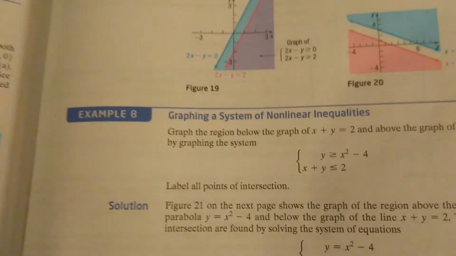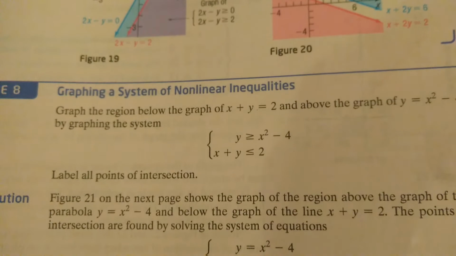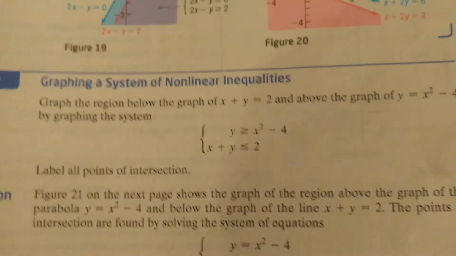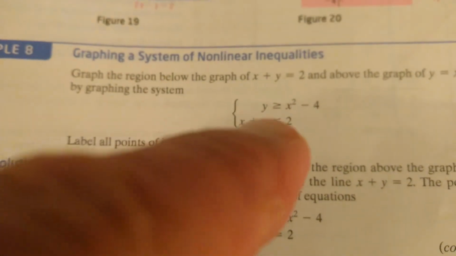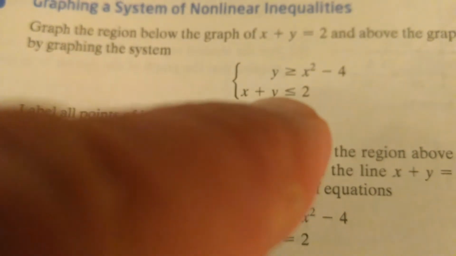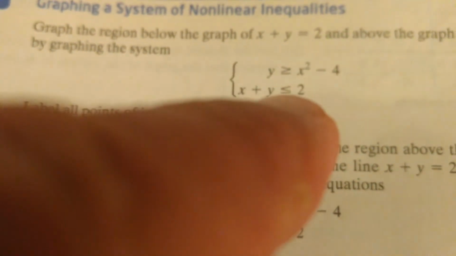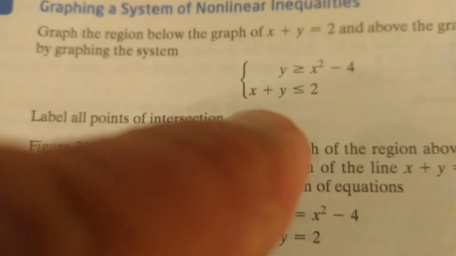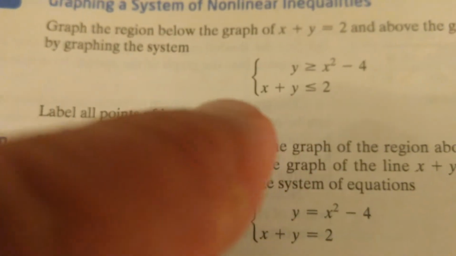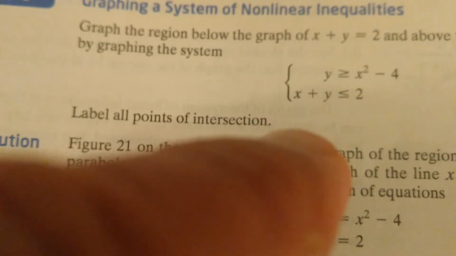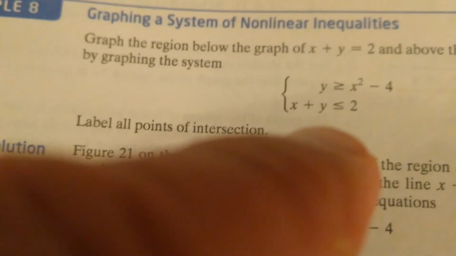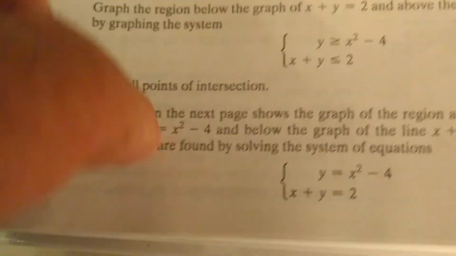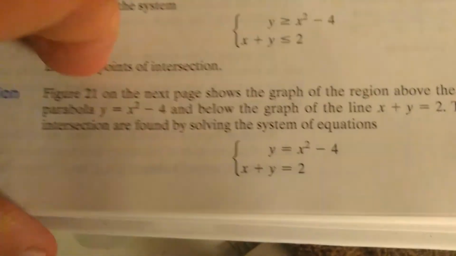There are some systems of equations that deal with nonlinear inequalities. In this one, we have the first equation, which is y is greater than or equal to x squared minus 4, which is a quadratic. We also have x plus y less than or equal to 2, which is linear. Subtract the x over, we got y is less than or equal to negative x plus 2.